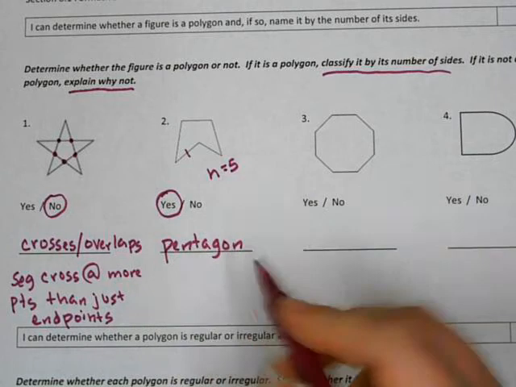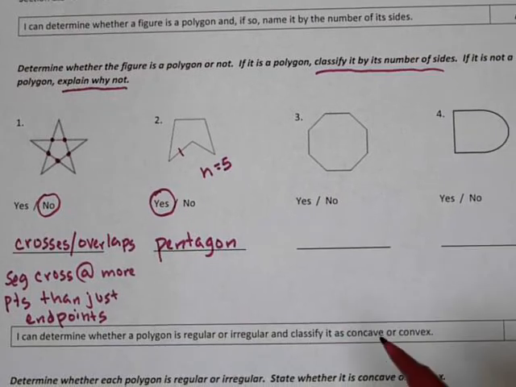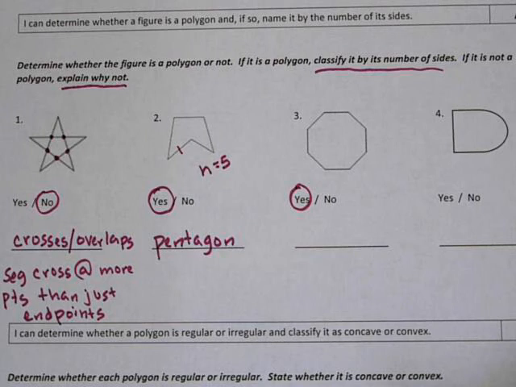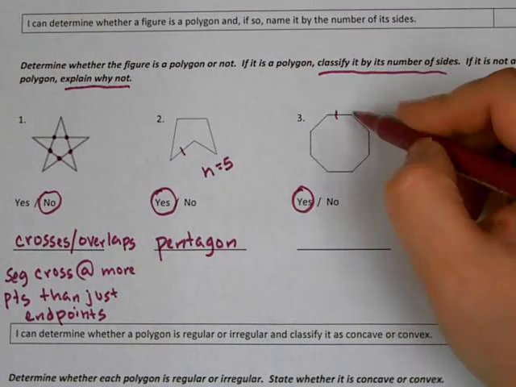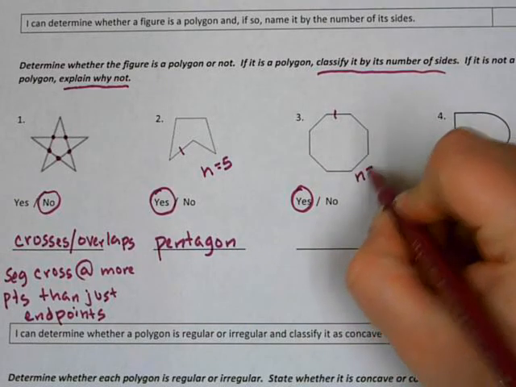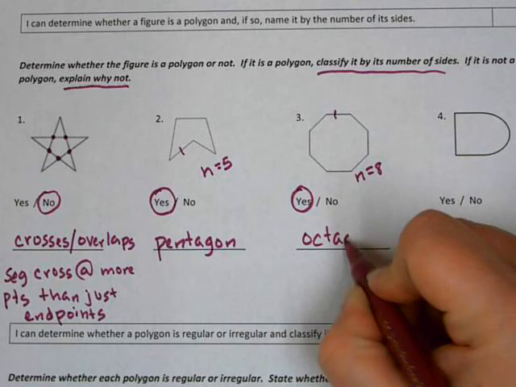Don't just write 5 sides or n equals 5. You have to tell us the name of the polygon. You have to classify it. All right, figure 3 you guys should be able to look at very easily and tell us that yes, that is definitely a polygon, and that one has 1, 2, 3, 4, 5, 6, 7, 8 sides, which means that is an octagon. It's like a stop sign.